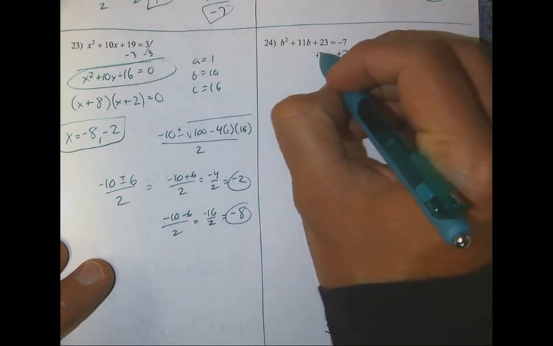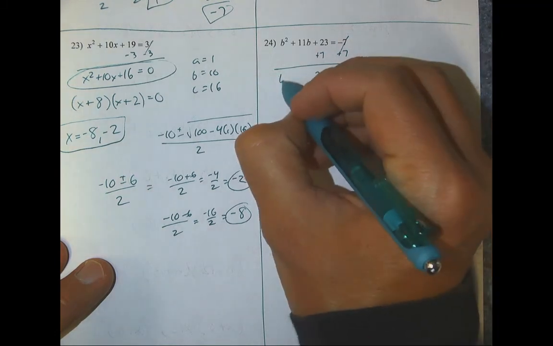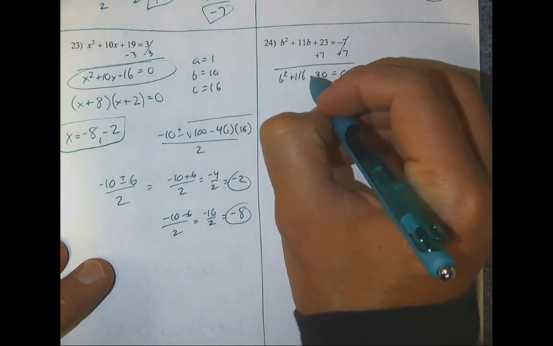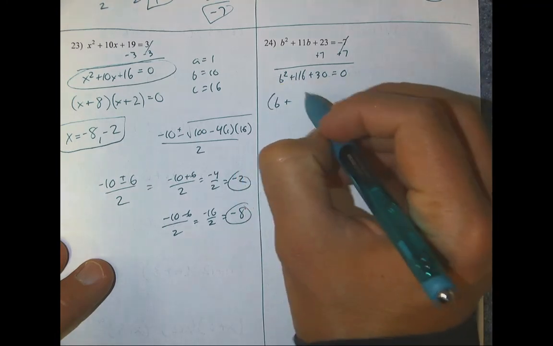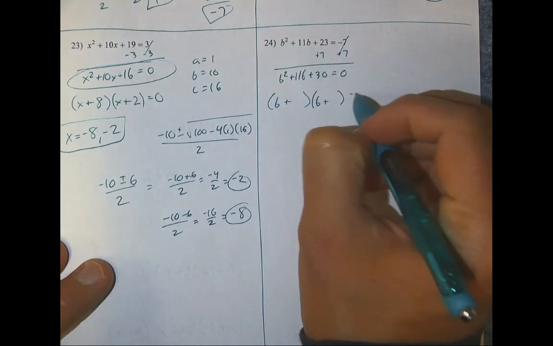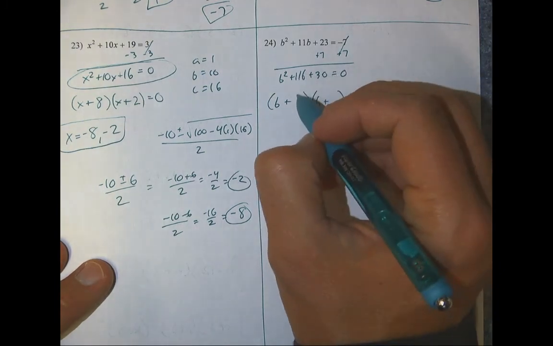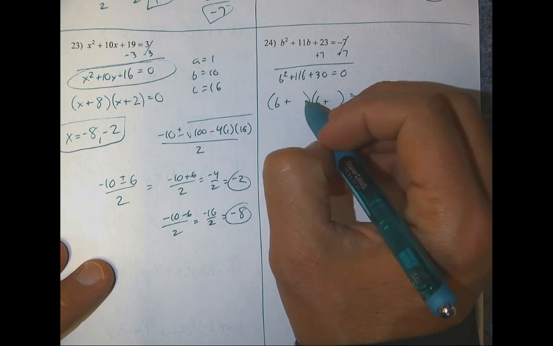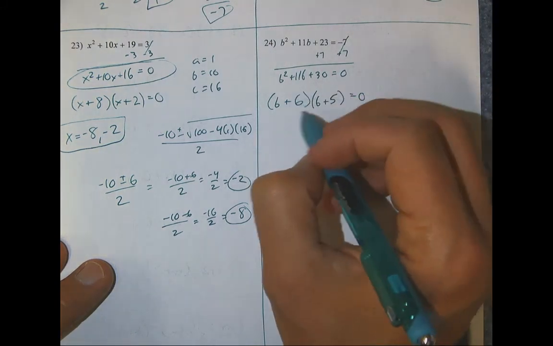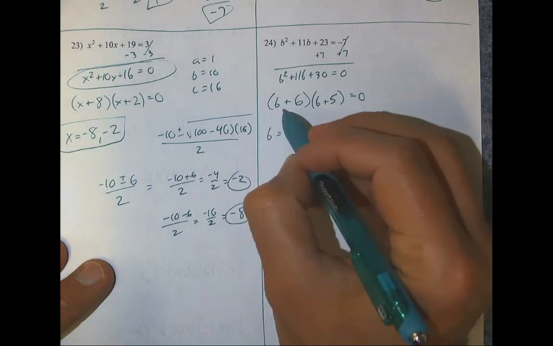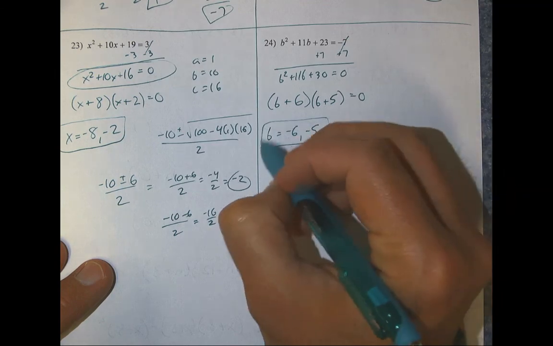Okay, last one. Add the 7 to create the 0. That'll be a 30. So b squared plus 11b plus 30. All positives. So it's b plus and b plus. Multiplying to 30, adding up to 11. That's not 10 and 3. It's not 15 and 2. It's 6 and 5. So to make these equal to 0, b must be negative 6. B must be negative 5.